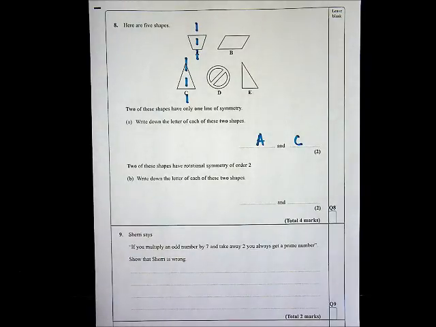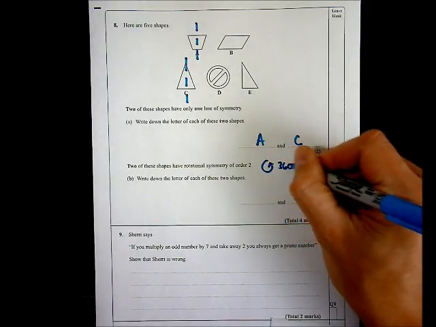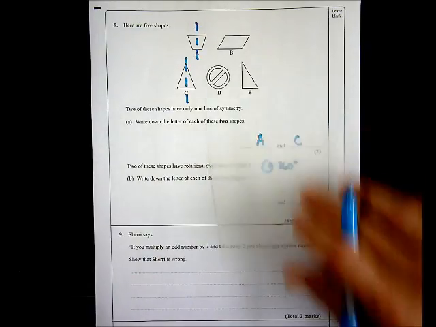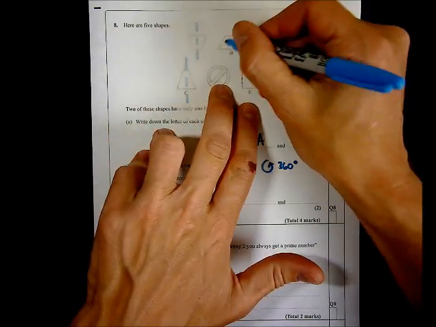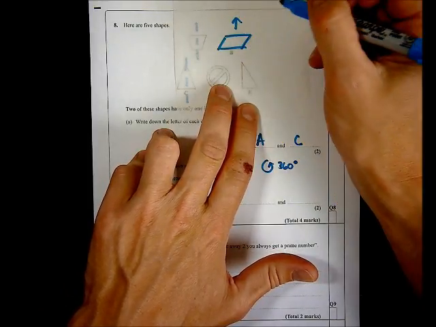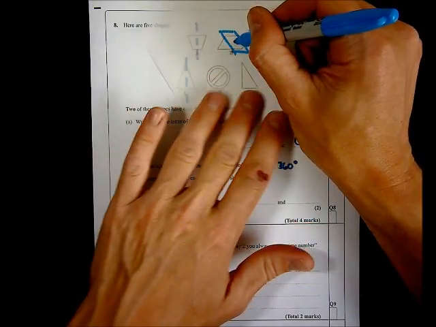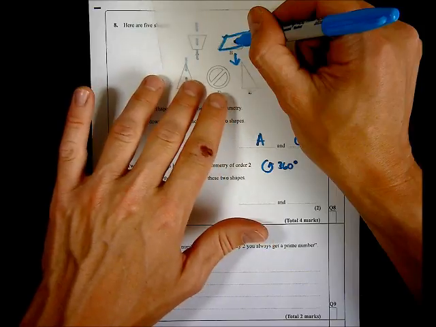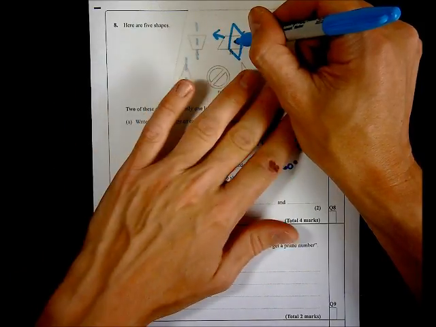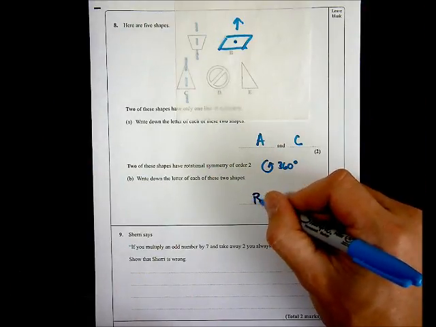In part B, I'm told that 2 of the shapes have rotational symmetry of order 2, and that means that when I spin them round through 360 degrees, which is a full turn, they'll look the same twice, and that includes at the end. So to do this, I'm going to trace my shapes. I'm going to trace shape B, and mark an arrow on facing straight up, and spin that shape round, and see how many times it looks the same during that turn. Now I can see that that's once, and if I keep going, that's twice. So definitely B has rotational symmetry of order 2.